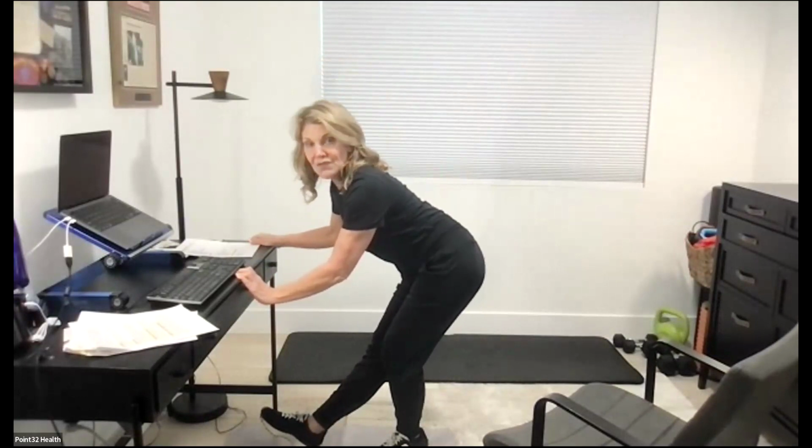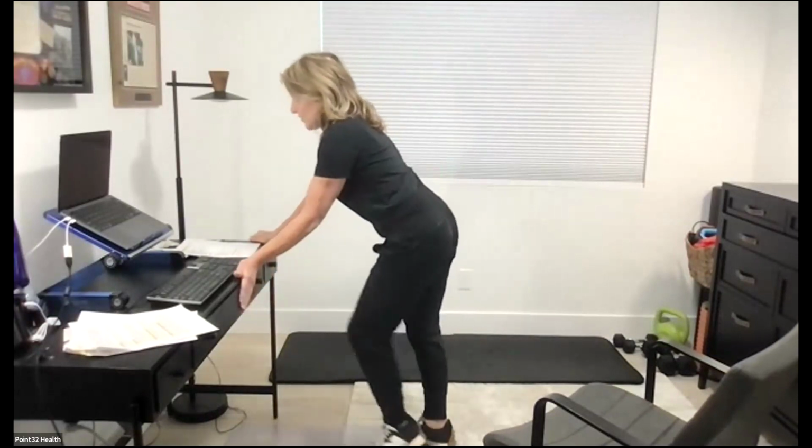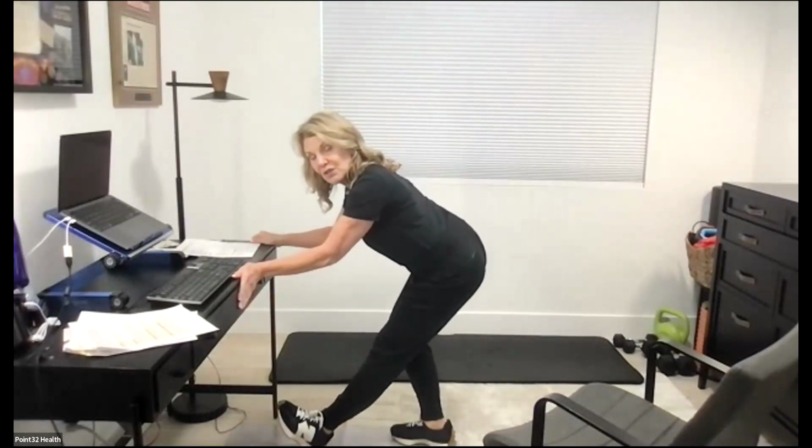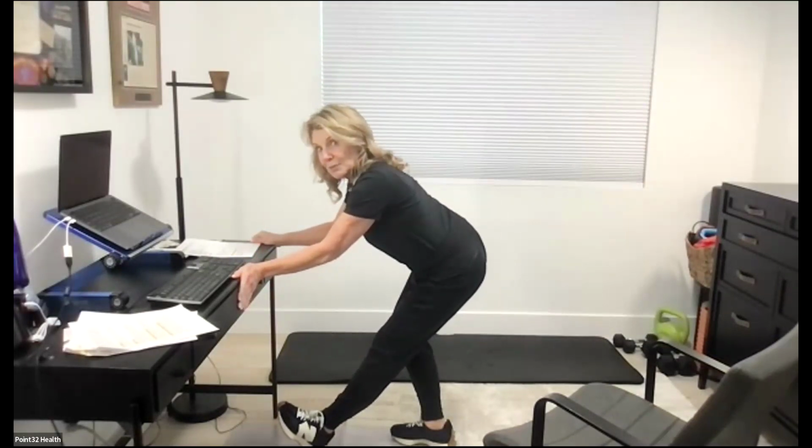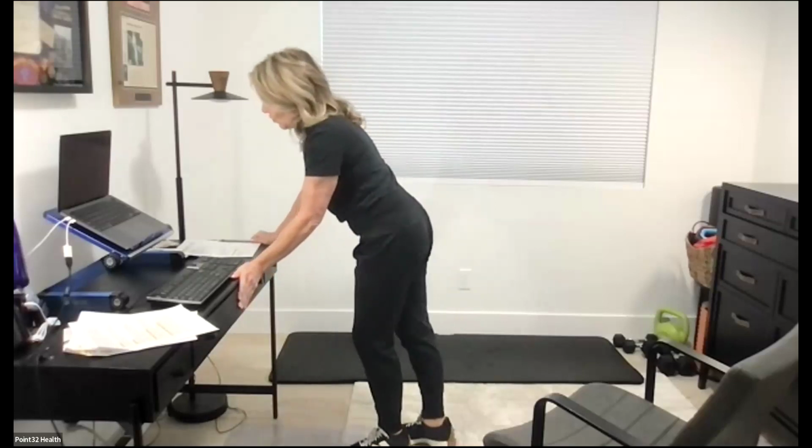Hold that stretch, 5 seconds, 10 seconds, you'll feel that. Go to the other side. Hamstrings are chronically tight for a lot of people. Particularly important to make sure you stretch those before you get really active, like a jog or a run.